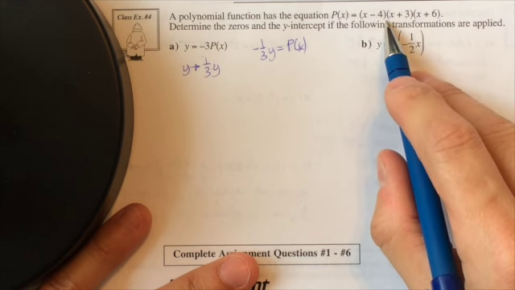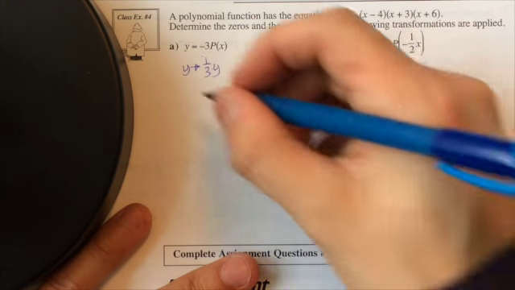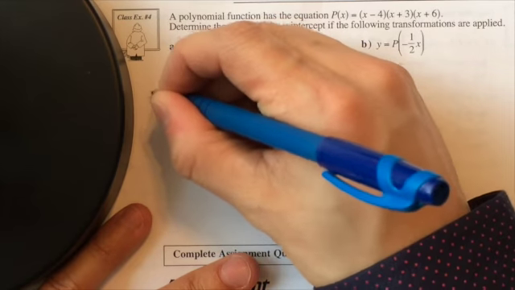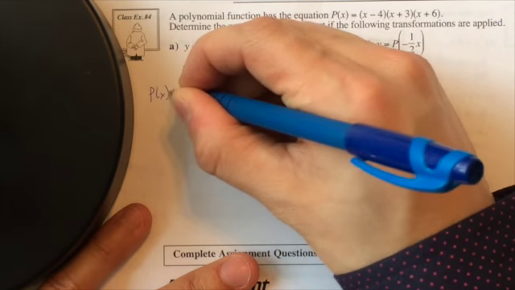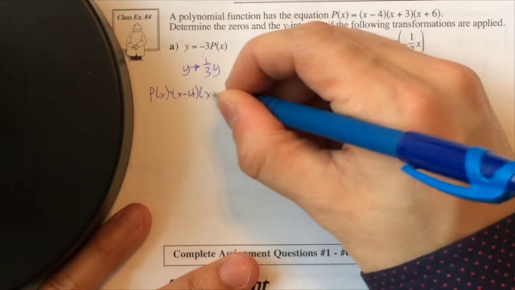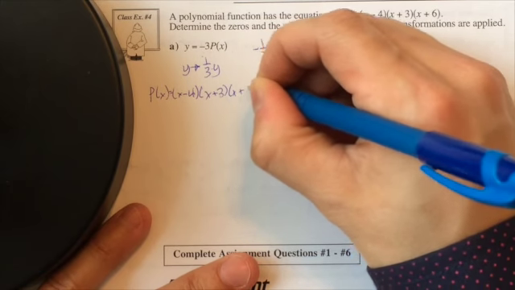Into my equation, the zeros of p of x, if I have x minus 4, p of x is equal to x minus 4 times x plus 3 times x plus 6.